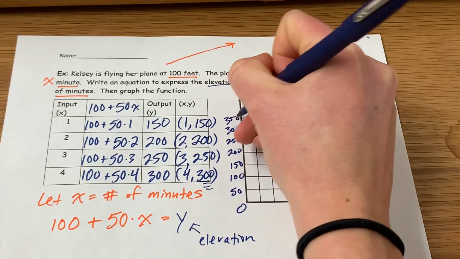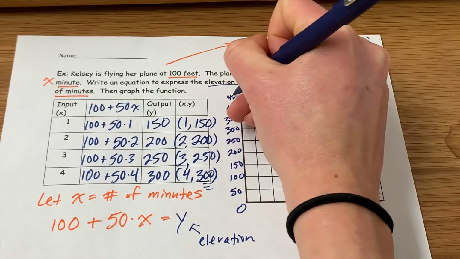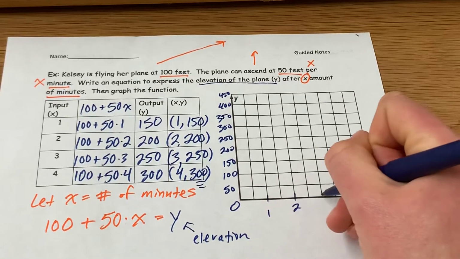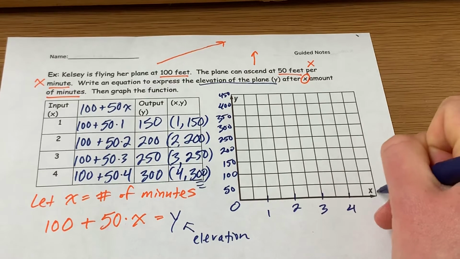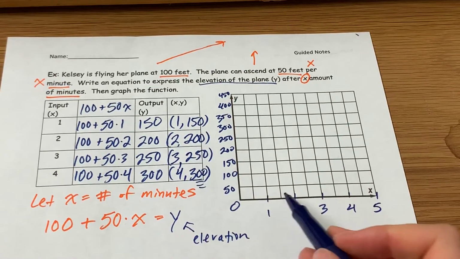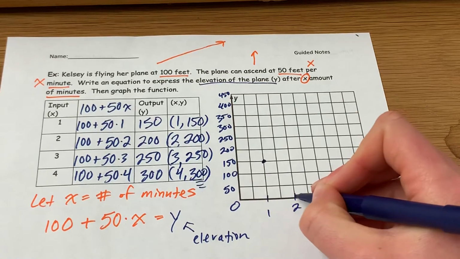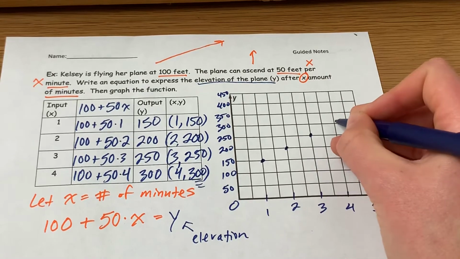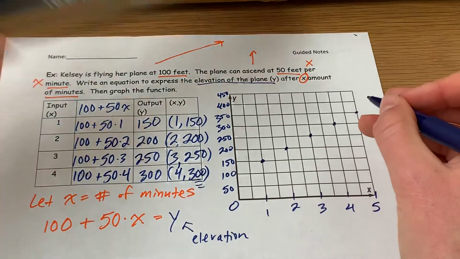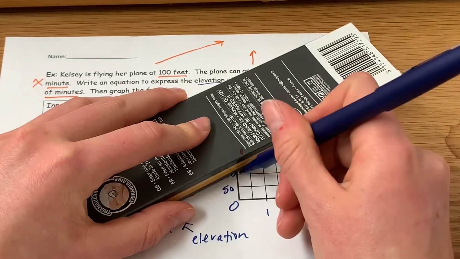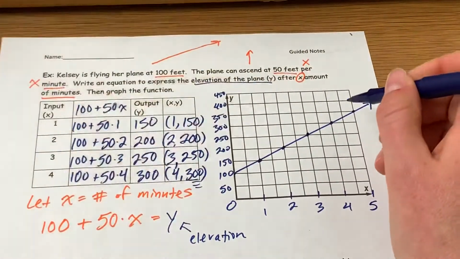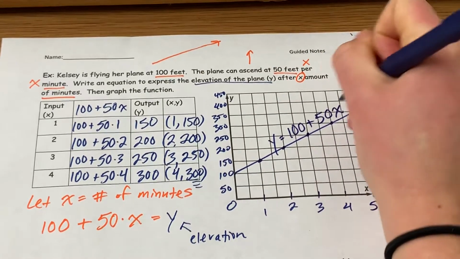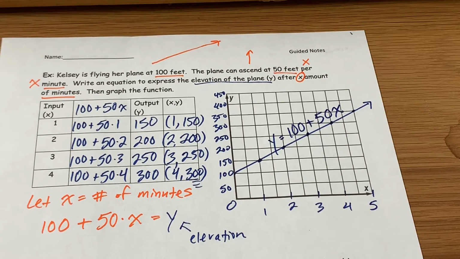And finish labeling your scale, please. Don't just stop halfway. And we're doing 1, 2, 3, and 4. So I'm going to space them out again because I think it's a lot neater. And graph the ordered pairs. 0, 100, 1, 150, 2, 200, 3, 250. Okay, using your straight edge. And label. Y equals 100 plus 50x.